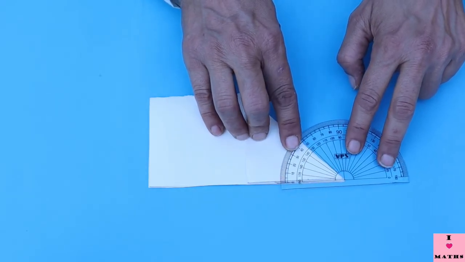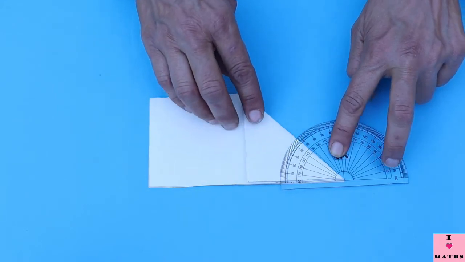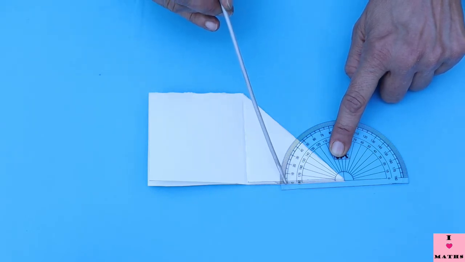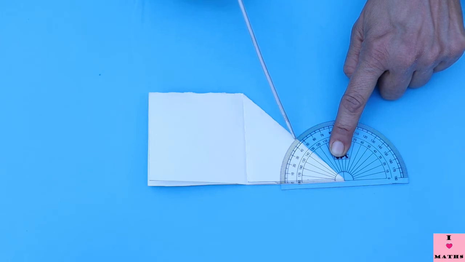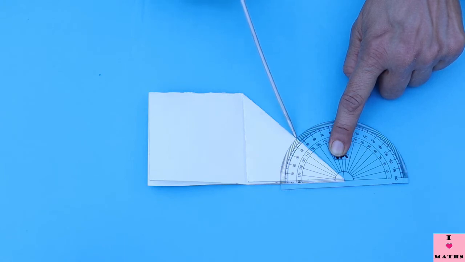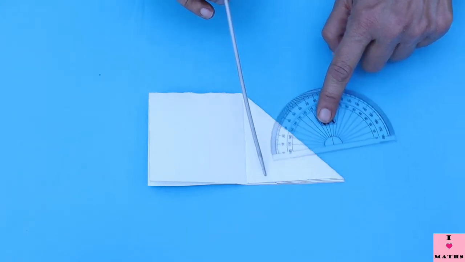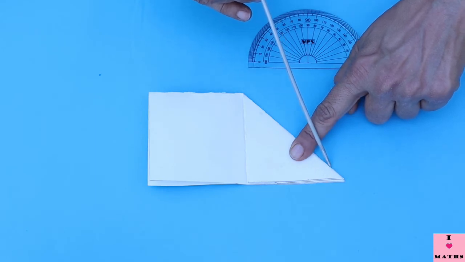Since it is a thick paper, we may not be able to measure it very accurately, but nevertheless we are going to try it. This is the 0, 10, 20, 30, 40, 45, 46, 47 degrees. I think it is 47 degrees. So this angle is 47 degrees. Actually children, this paper is quite thick. So this is an acute angle.